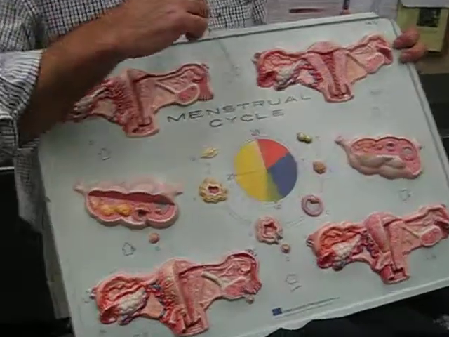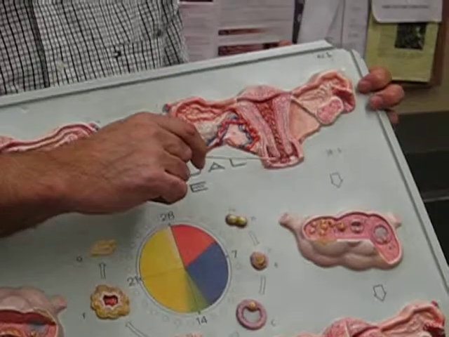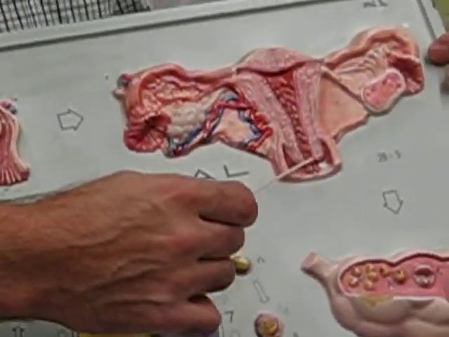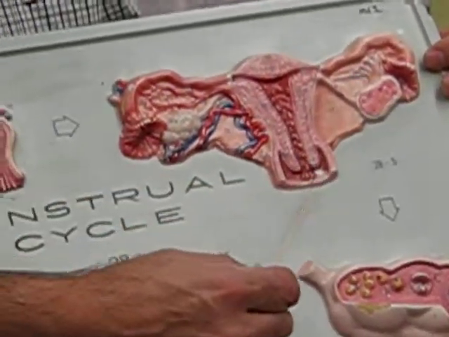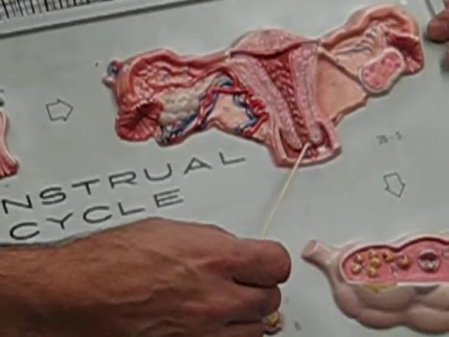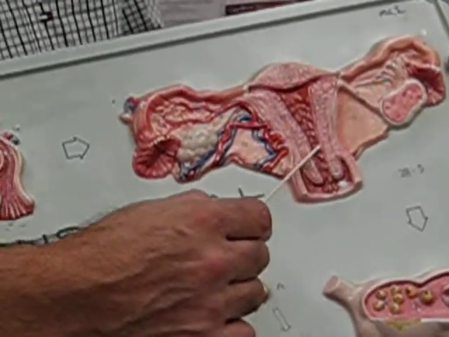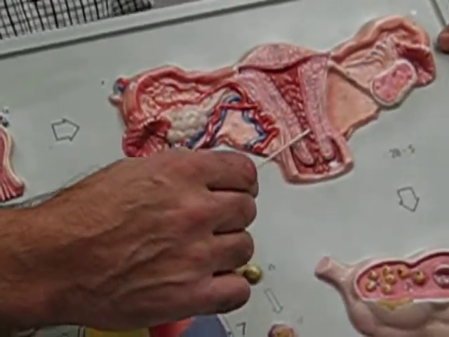Reproductive cycle. Structures of the female reproductive organs. You have the uterus. This is the uterus. This is the cervical cap, and this is the vagina leading up to the cervical opening. The cervical opening is called the cervical os, the external os. There's also an internal os, not well defined here, but I can show it to you on the female model.